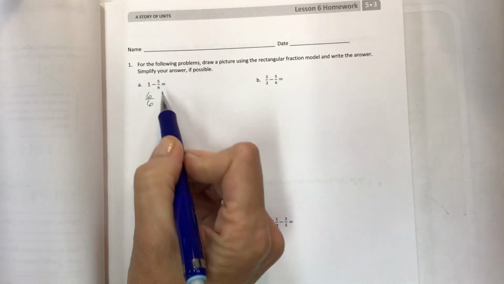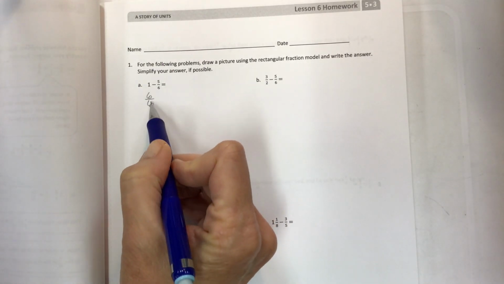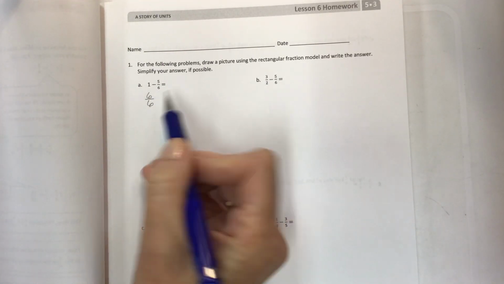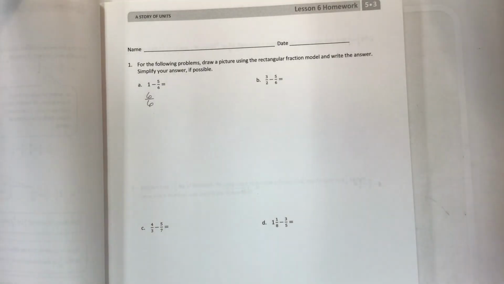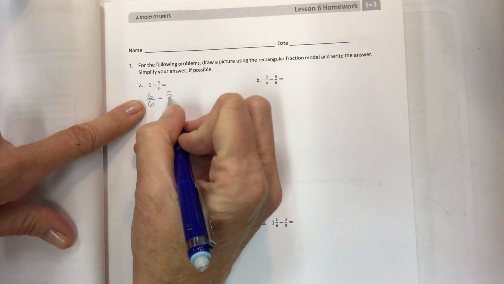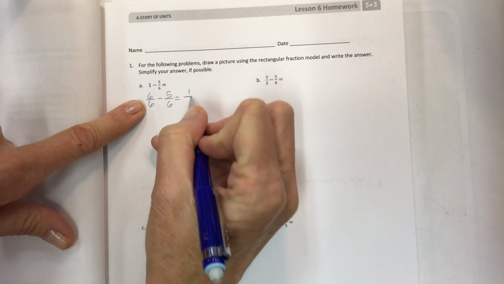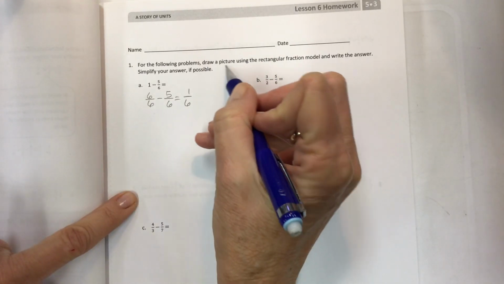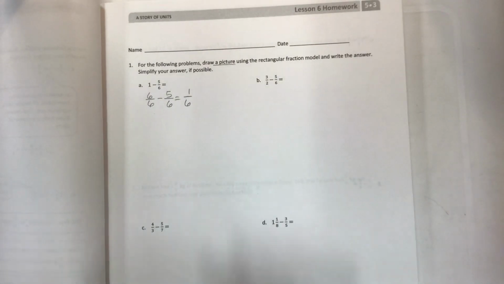Okay, so when you have this other denominator, you need to choose the one that's easiest. Why would you choose something else so that you have to change and make it a common denominator? No, choose what's already there. So when you make your 6 sixths minus 5 sixths, you're going to end up with your 1 sixth. So we've got to draw a picture of what this would look like.